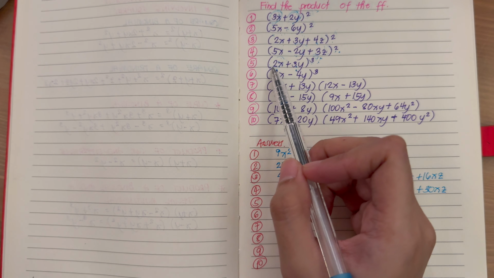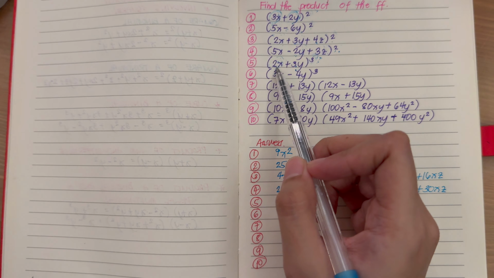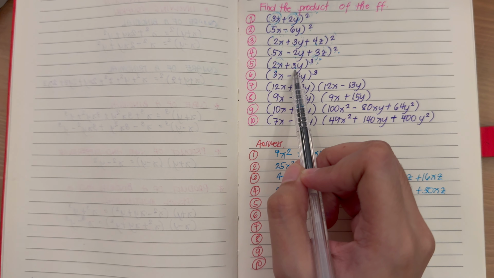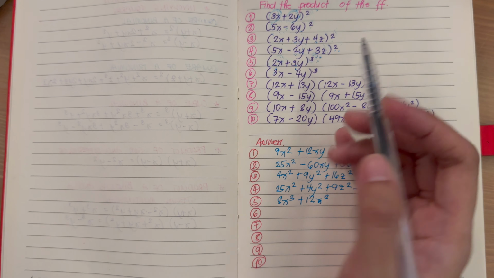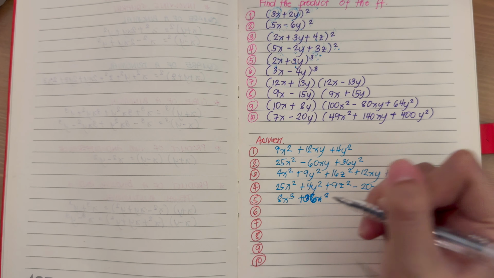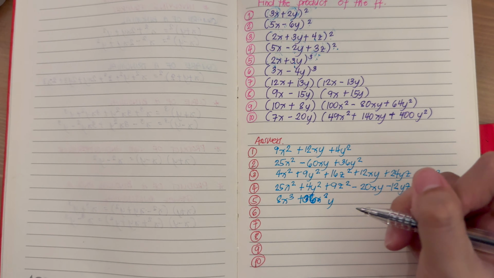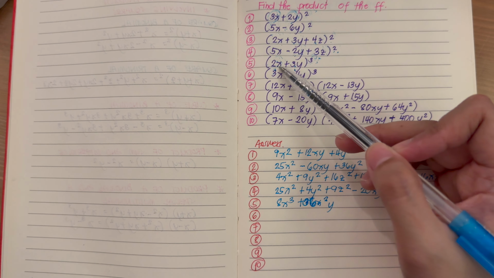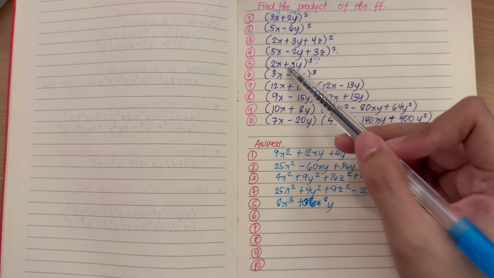Next, get the square of the first term. So 2x times 2x is 4x squared times 3y is 12x squared y. And then times 3, so you will have 36x squared y. Next, get the square of the second term.